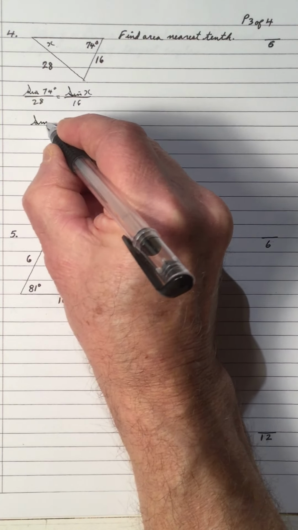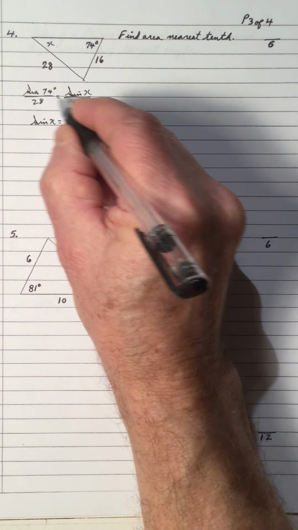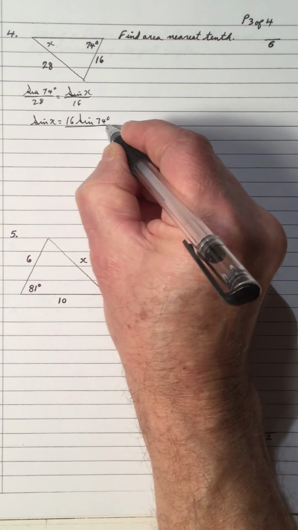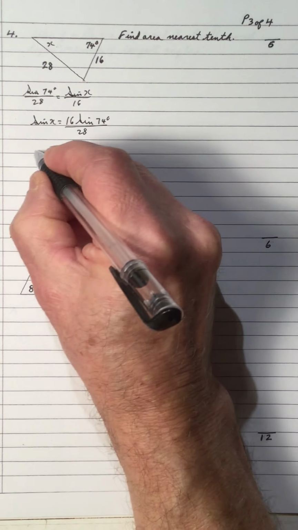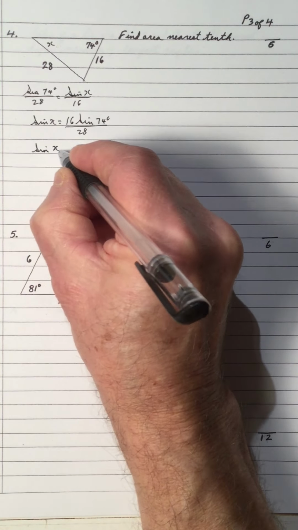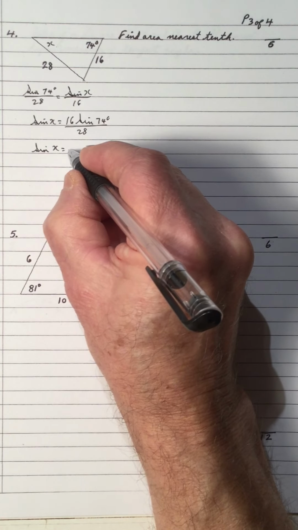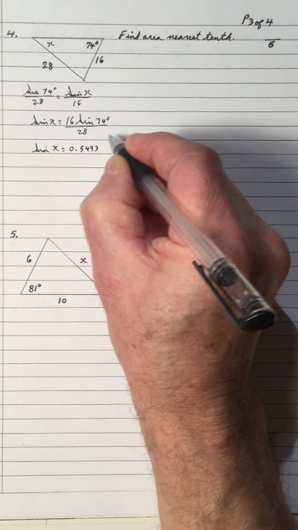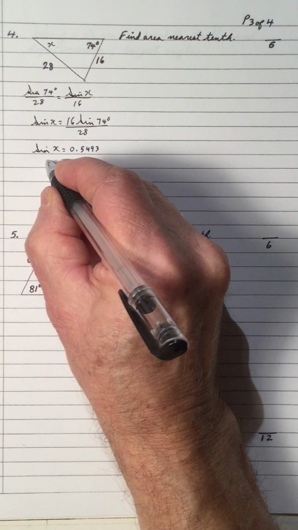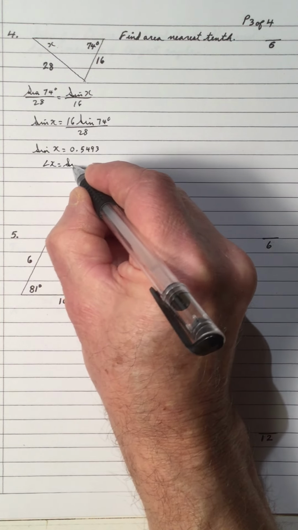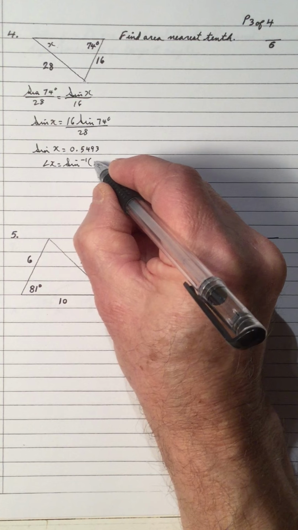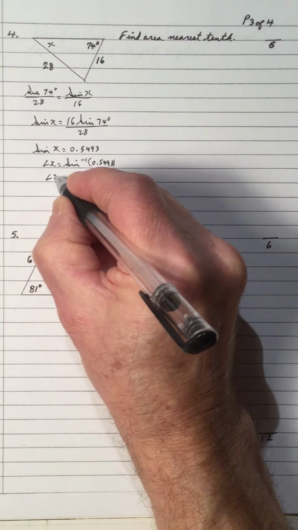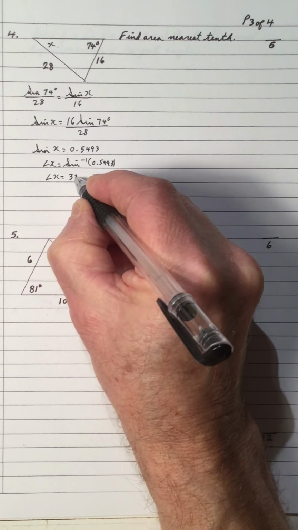So cross multiply: sine x equals 16 sine 74 divided by 28. So the sine of x becomes, as a decimal, 0.5493. And that means that angle x is sine to the negative 1 of 0.5493, and x comes out to be 33.